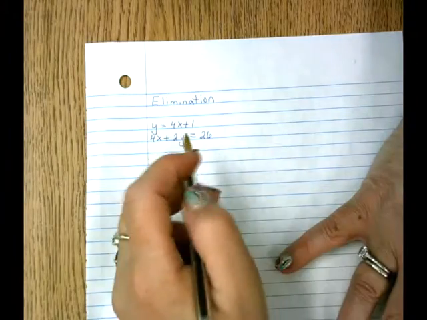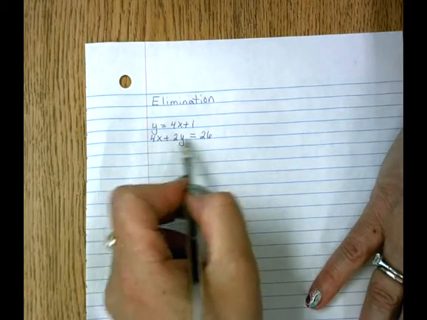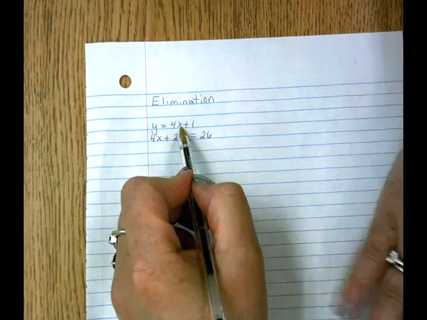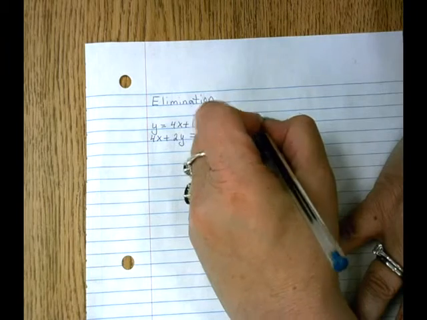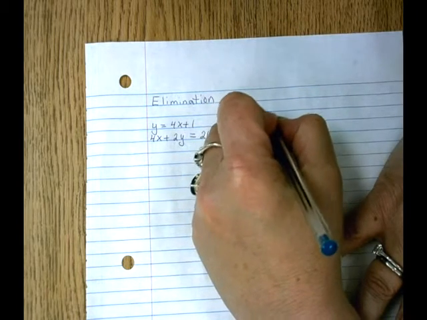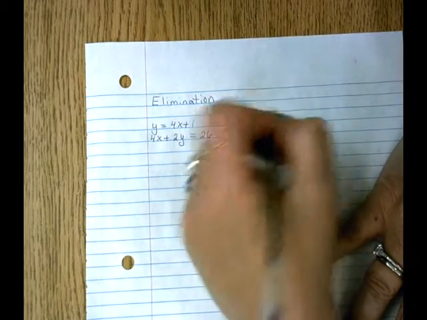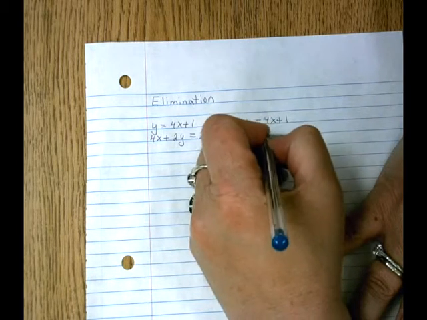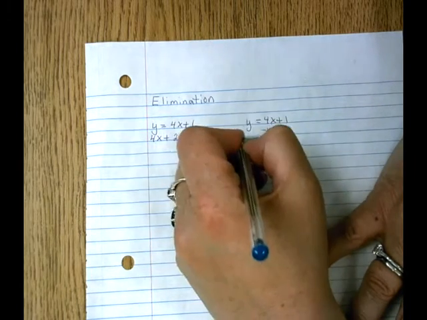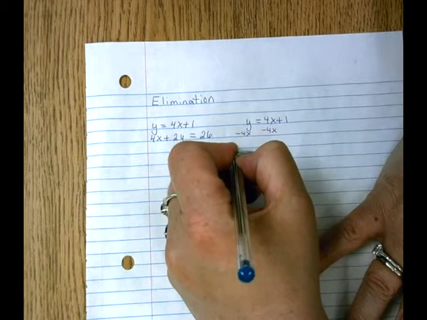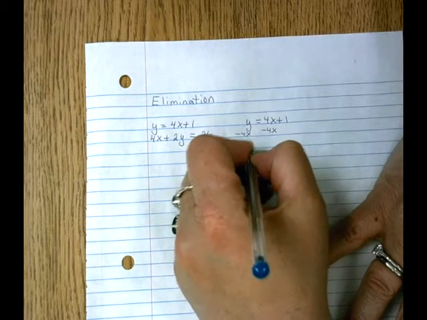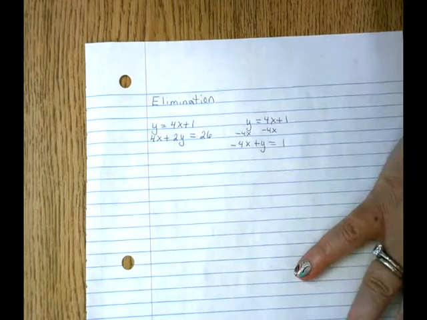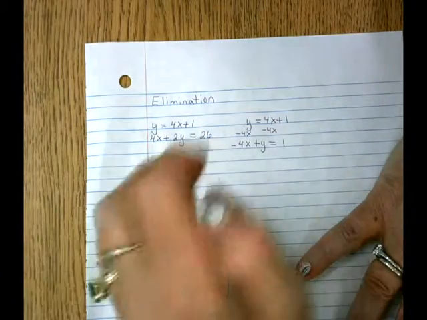I like to get my equations for elimination in what we call standard form, where the x and the y are on the same side. So I'm going to have to work with this first equation. I have y equals 4x plus 1. And I'm going to move this 4x to the other side by subtracting 4x from both sides. And I now have negative 4x plus y equals 1. And that's in the same form as this.